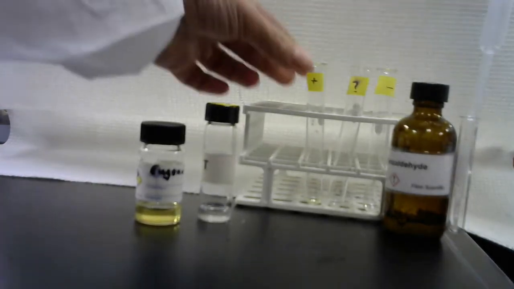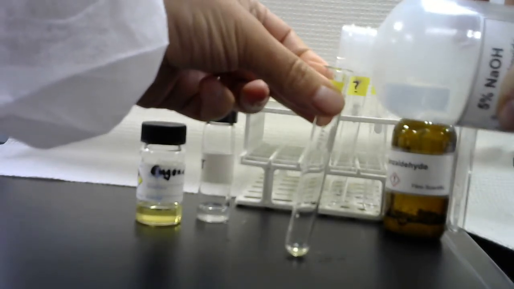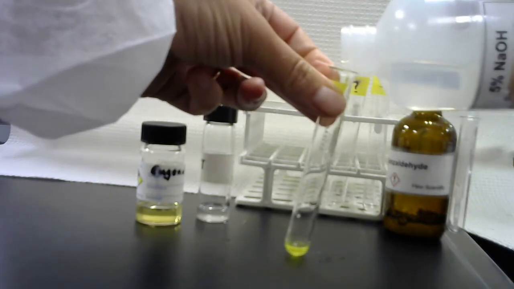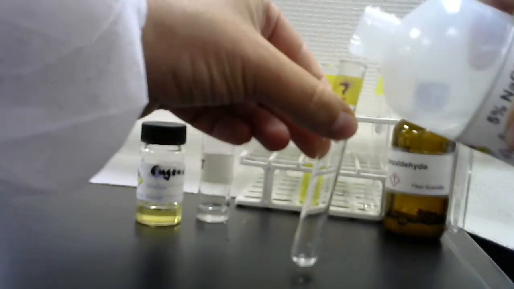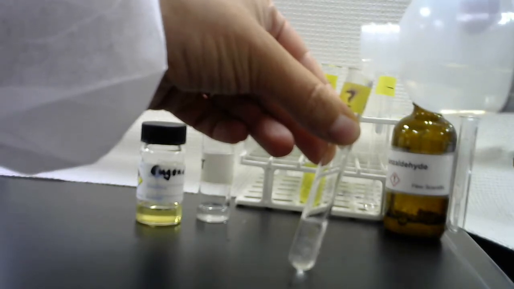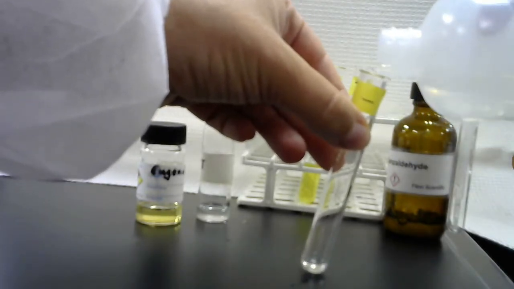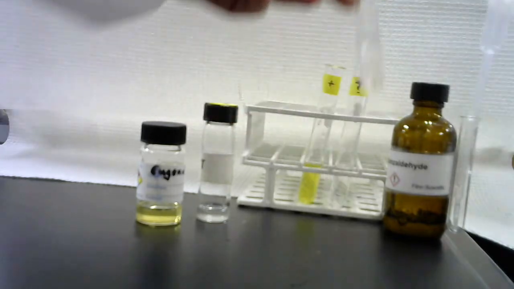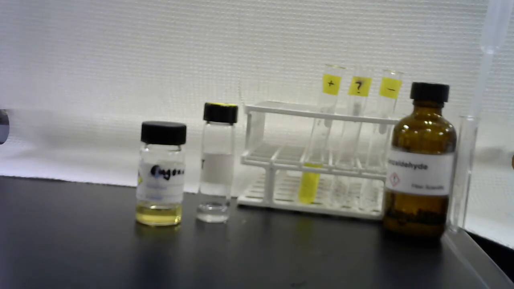Since that was leaking, I'm just going to pour. And now, again, like before, we will mix and make observations.